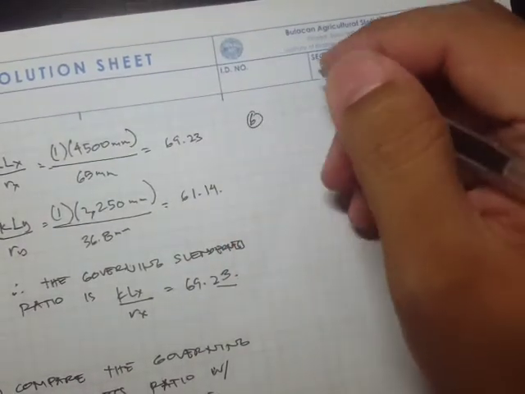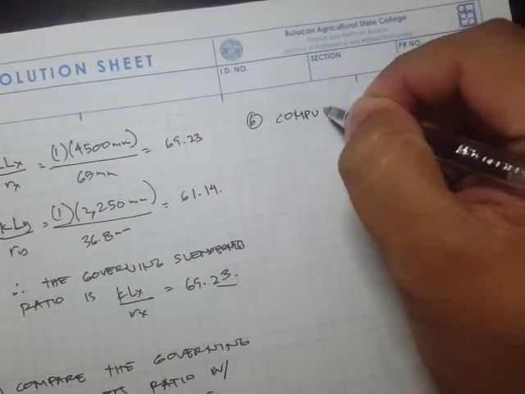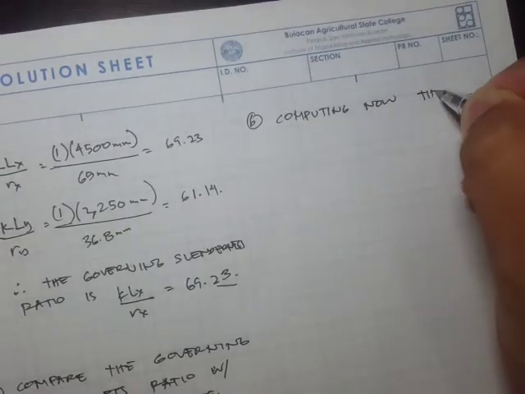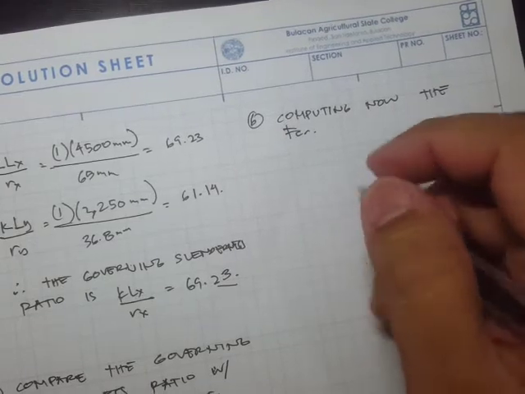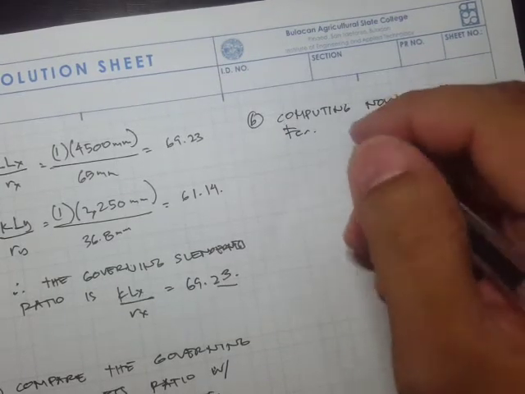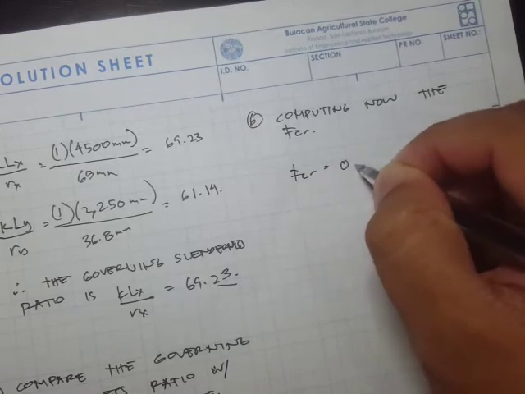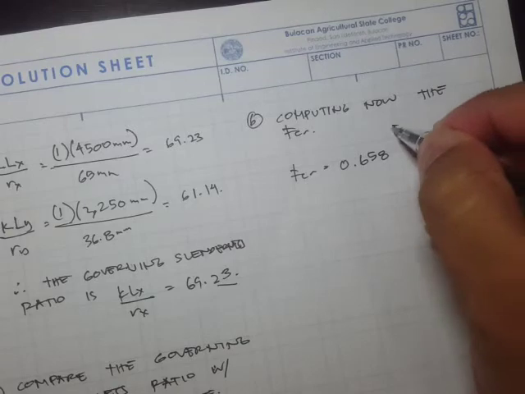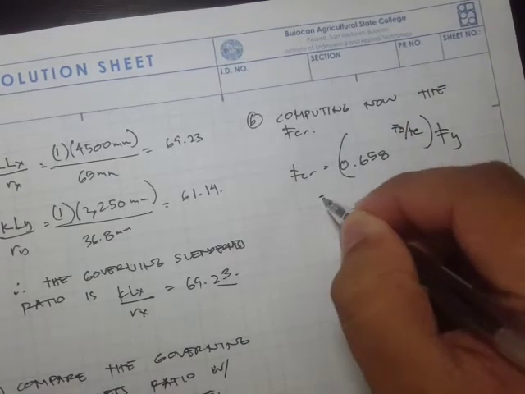Okay, then the next step is computing now the Fcr. So Fcr is just equal to 0.658 raised to Fy over Fe times Fy.